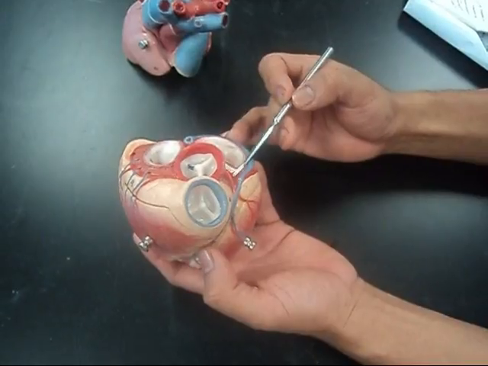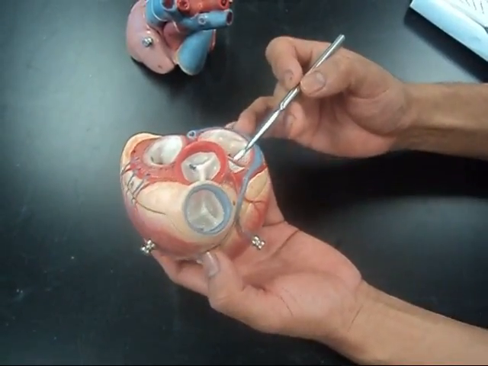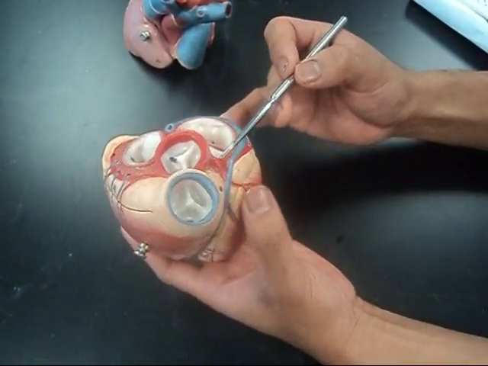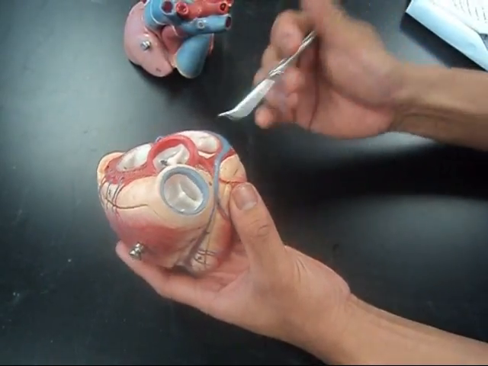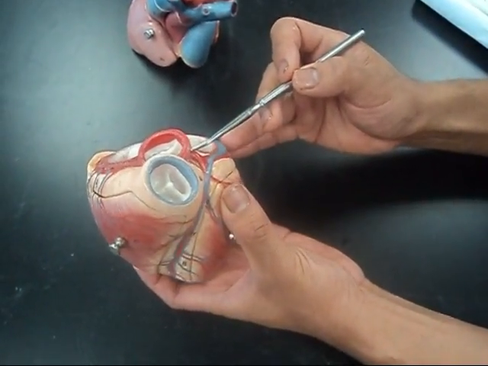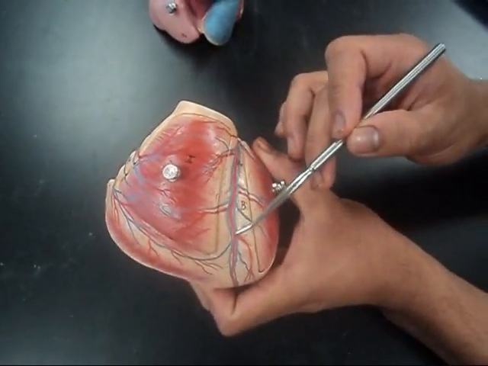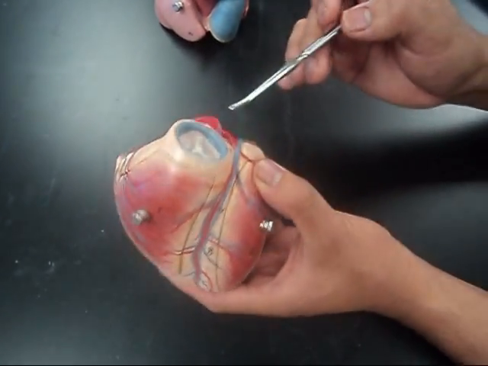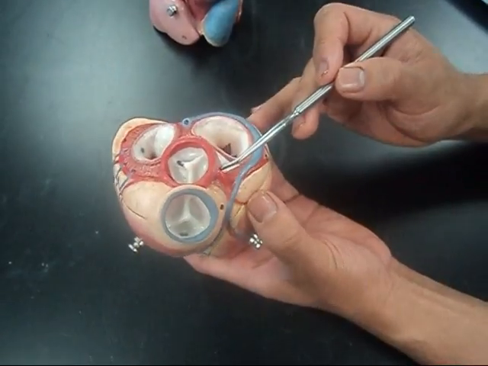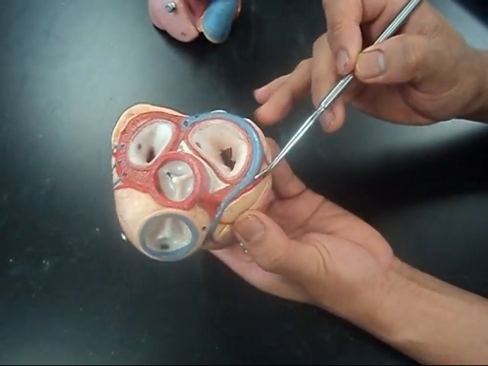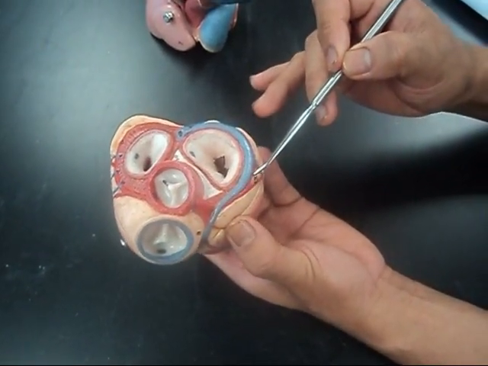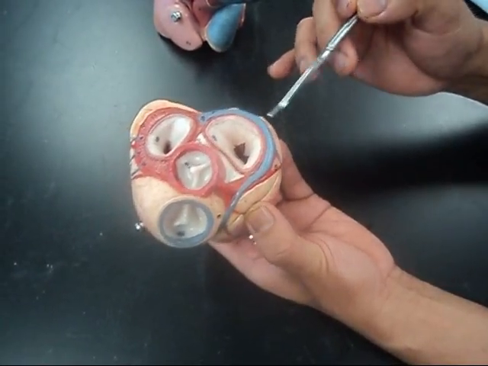Now the left coronary artery, this also branches off into 2 things, one being the anterior interventricular artery, right here, interventricular in between but anterior in the front, and the circumflex artery. Circumflex artery is this other branch that goes this way, and here.